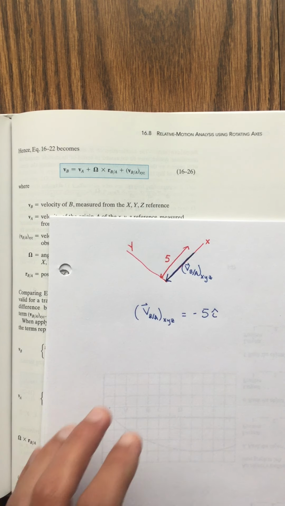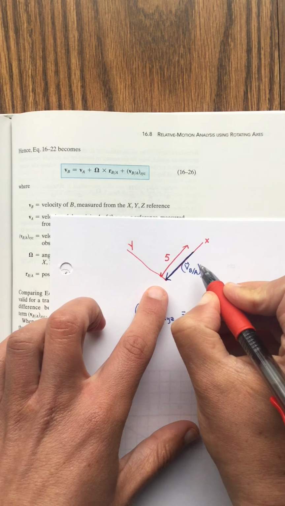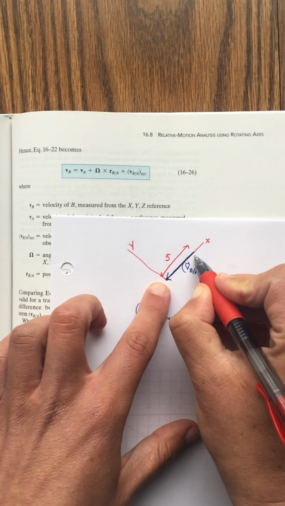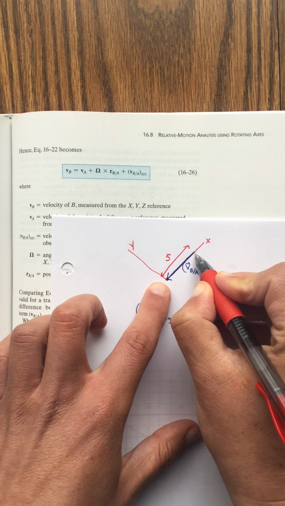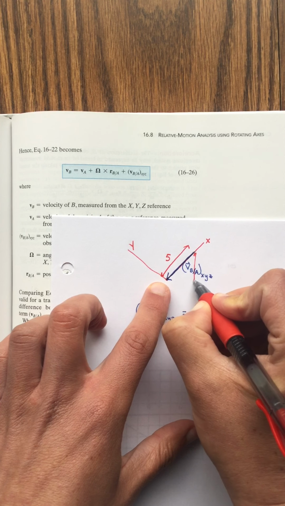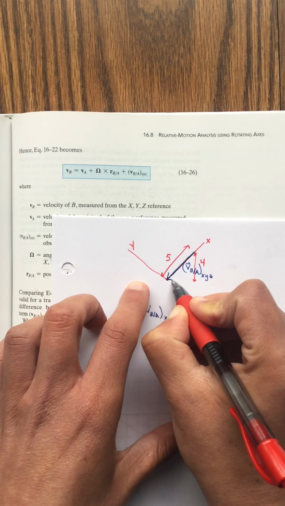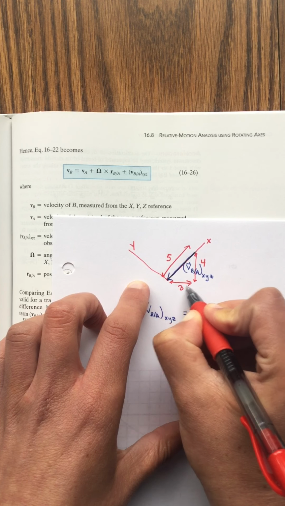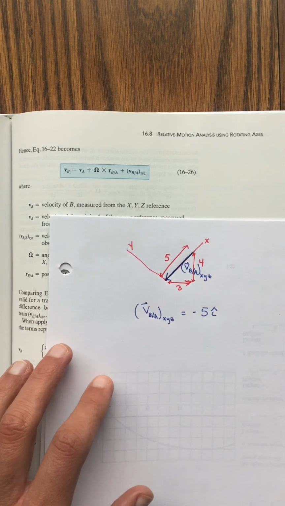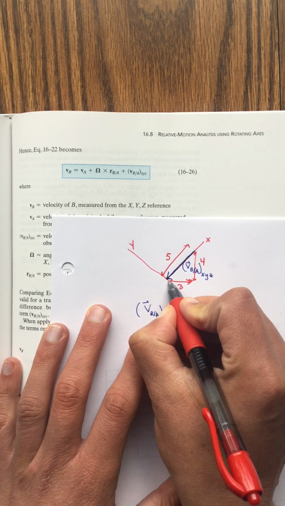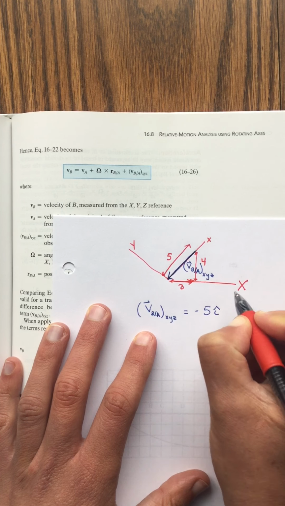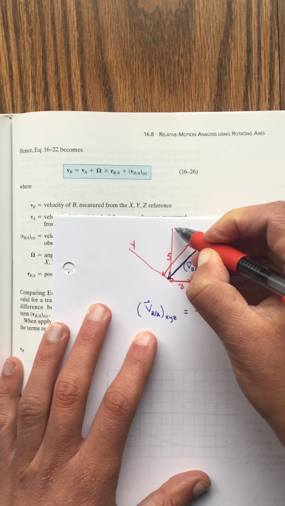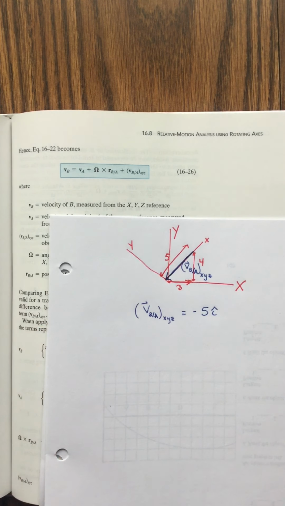So if I want to use a different coordinate system, let me try and do it like this. If this is a length of 5, let's make this side 4 and this side 3. It doesn't really look like it's to scale, but oh well. Okay, and we'll make this the capital X direction and this the capital Y direction.